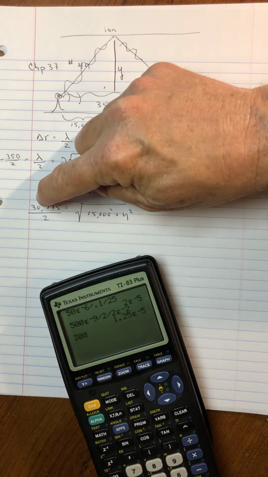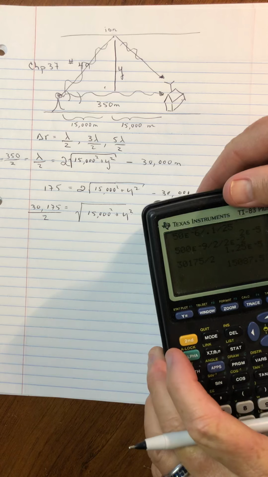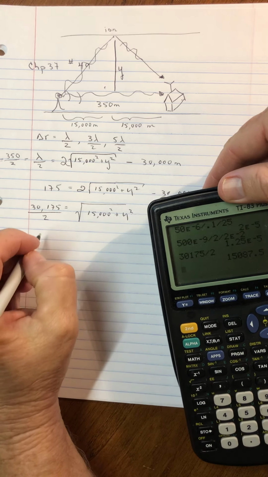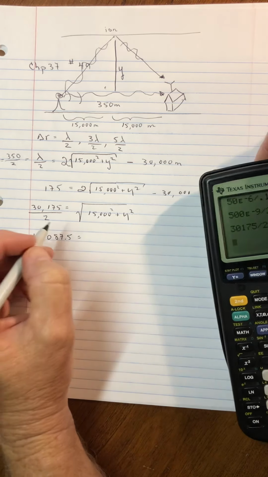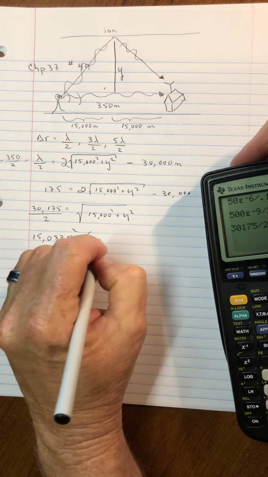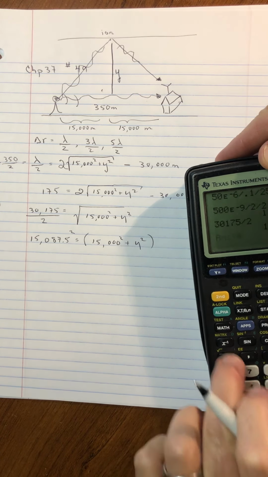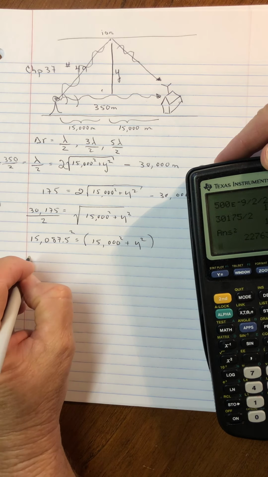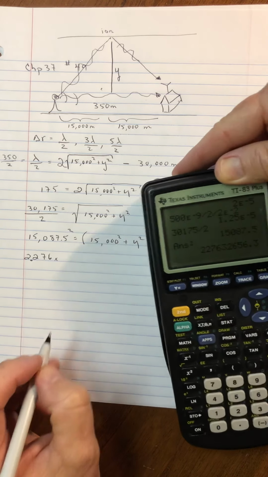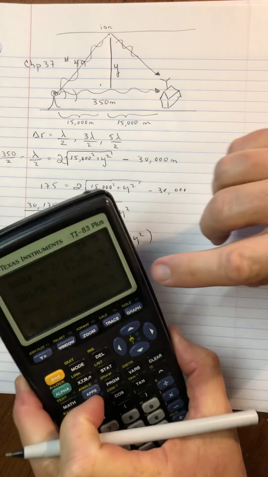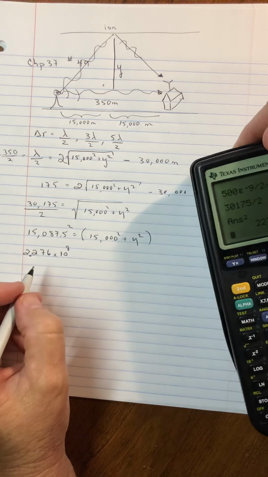If I grab my calculator, that's 30,175 divided by 2. And so this is 15,087.5. Let me square it so that this becomes 15,000 squared plus y squared. So I will square that. And so this becomes 2.276 times 10 to the 8.